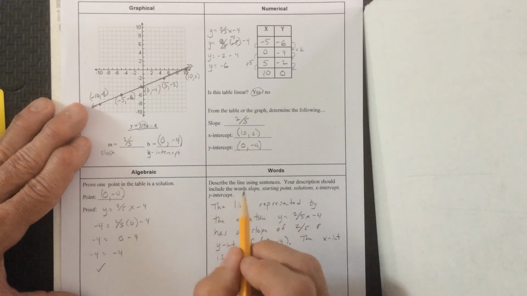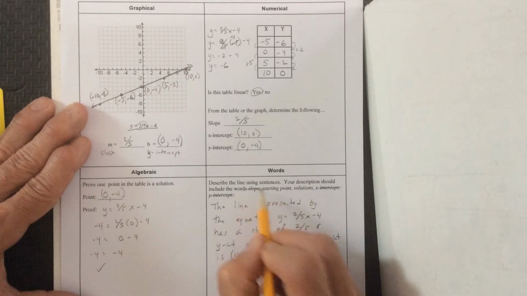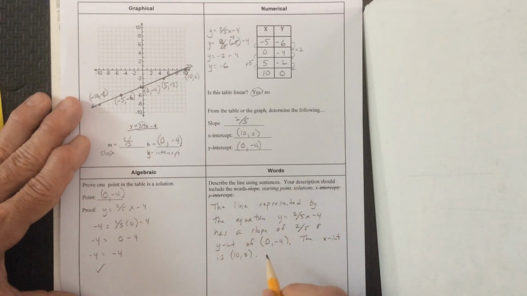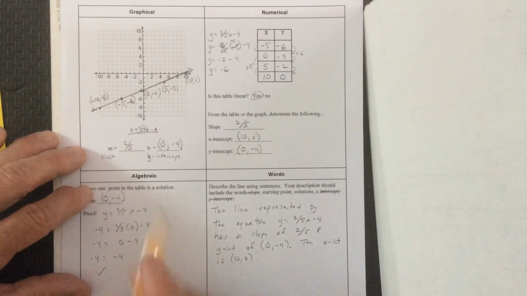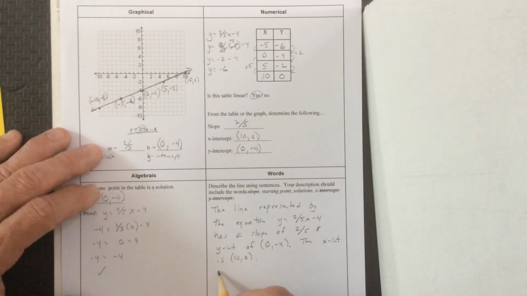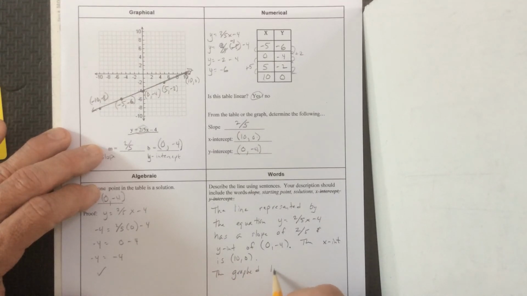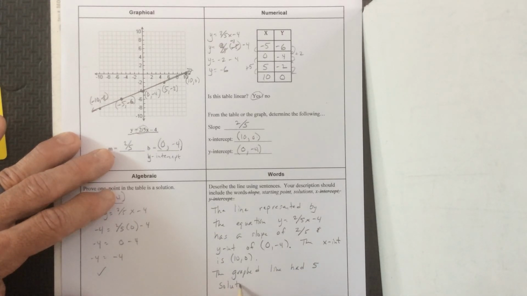Pretty basic. So we've used y-intercept, we've used x-intercept, we've used slope. The starting point is the y-intercept, and solutions. How many solutions did we have on our graphed line over here? 1, 2, 3, 4, 5. So you could write down the graphed line had 5 solutions. Because solutions are points on that graph line. And if you wanted to, you could list them.